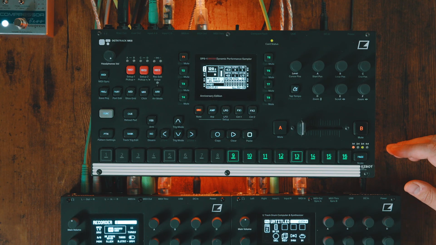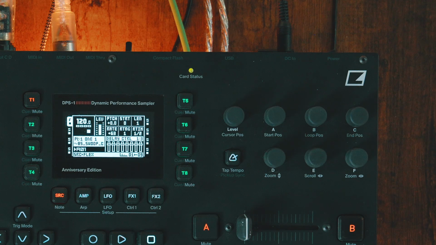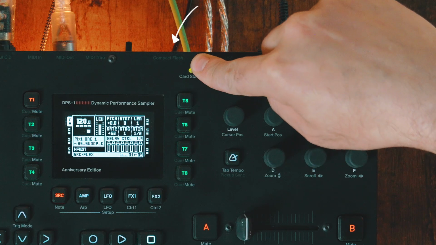Static tracks and flex tracks are both powerful tools on the Octatrack. Let's talk about what makes them different and their use cases. When you start a new project, you have 8 static tracks, kind of implying that that's what they expect you to use at first when you're using the Octatrack. Static tracks stream audio from the compact flash card located in the back of your Octatrack.